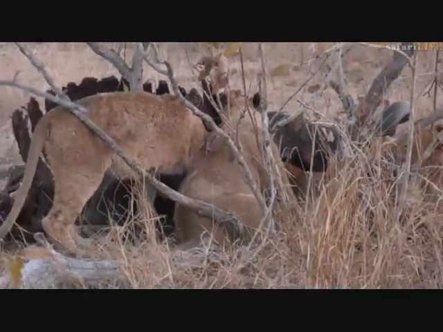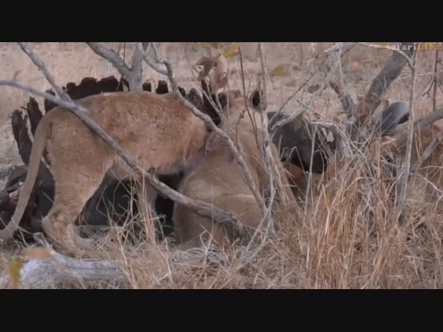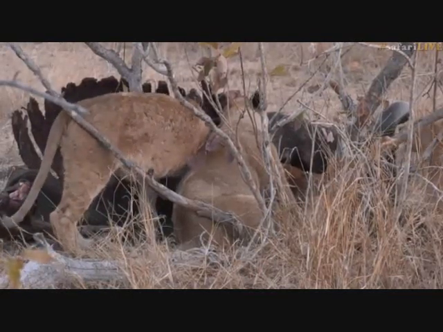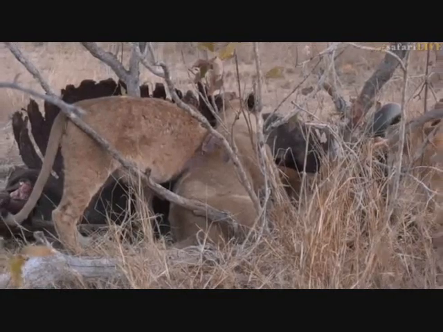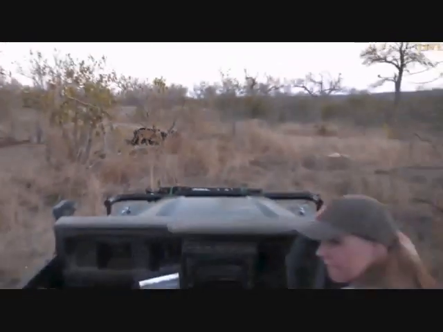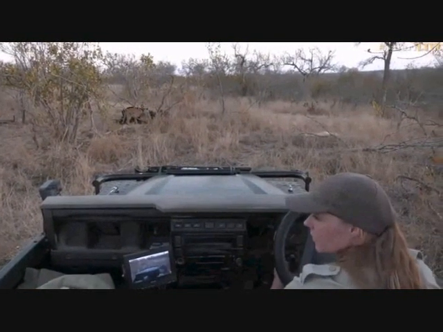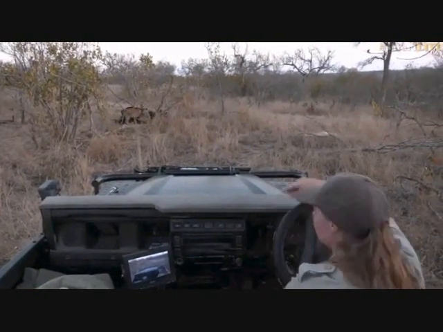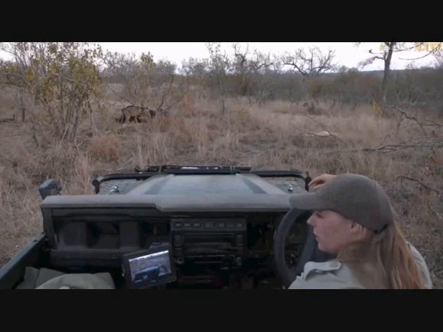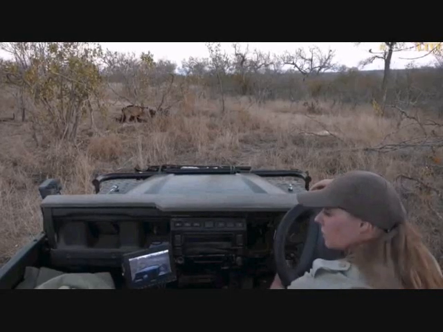I think what we might do, now that the other vehicle has moved, we might go around the other side and try and get a view from that side. I'm just going to mess with my keys just so these ladies next to us know that we're going to move, so we don't startle them.